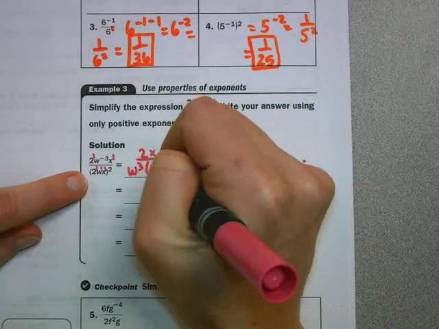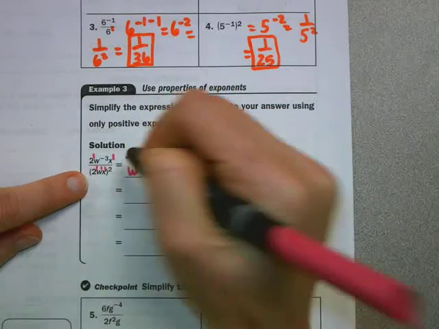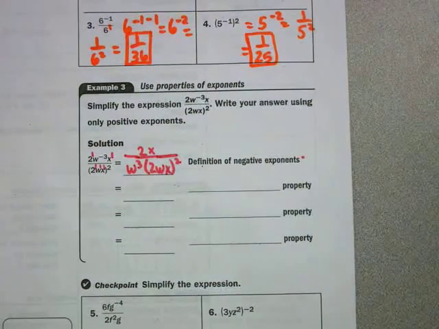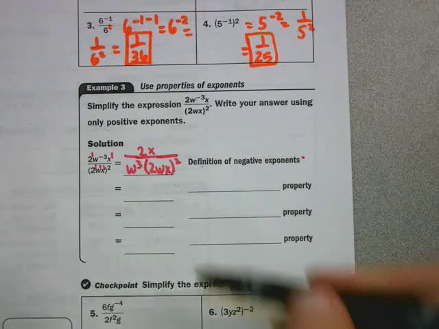Some of you may have wanted to deal with this second power first. We could have done that, but I'm just going to follow the steps that they have on the side there. All right, the next rule that we're going to use here is power of a product, because I need to deal with that big 2 out there. Power of a product.